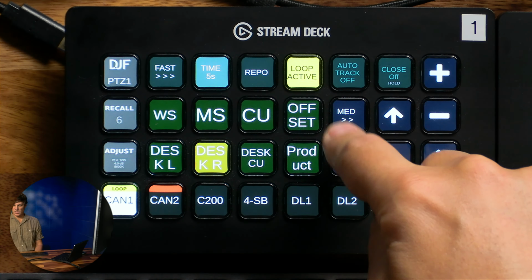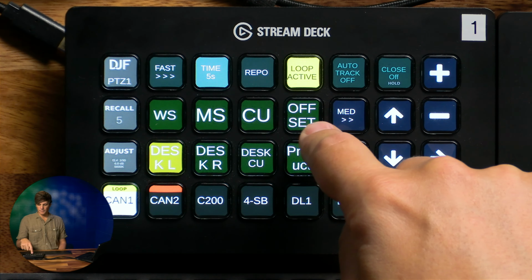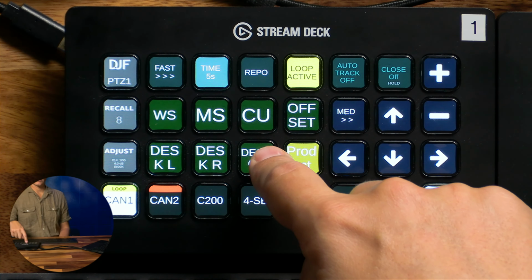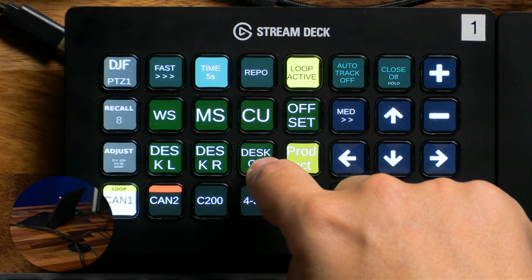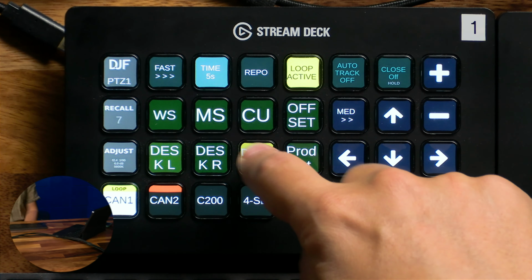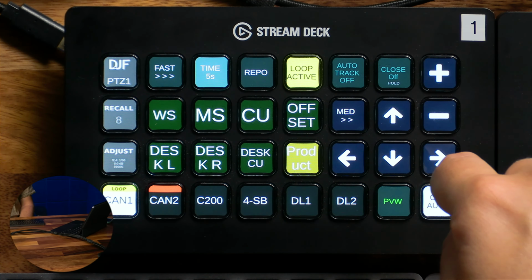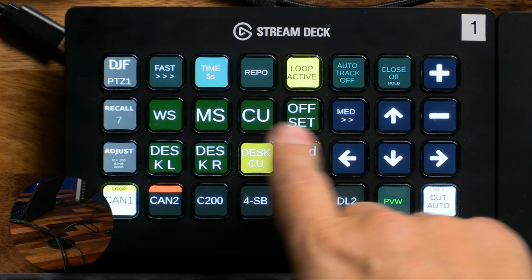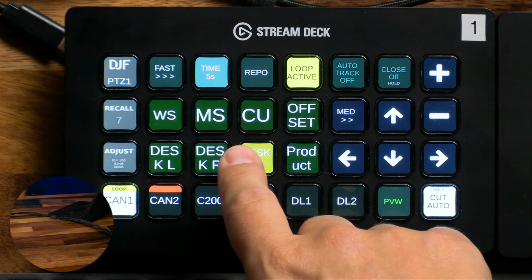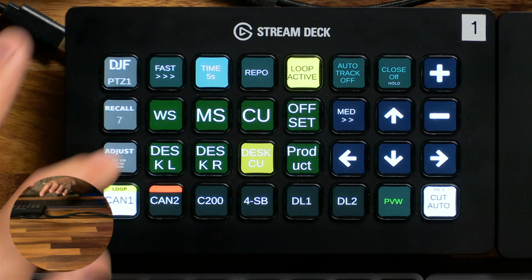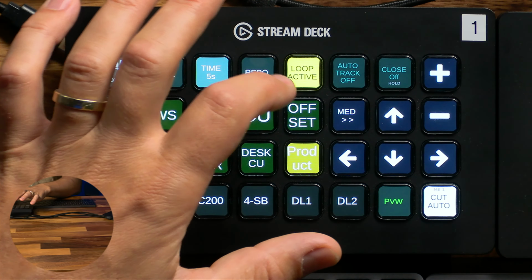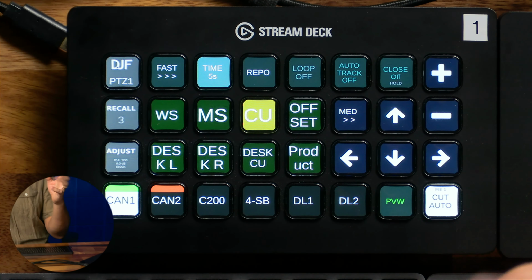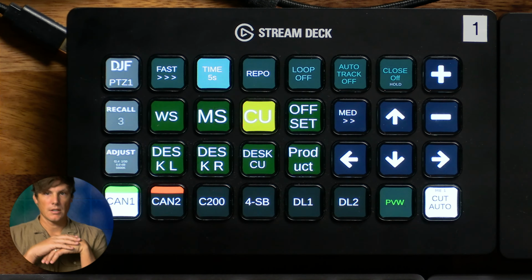So, and then what else did I have? I had an offset, I have a desk close-up, and then I have a product. Okay, so I could be showing you a product down here, and I got to go between these 2 points. So whatever the last point was pressed is what it will then revert between. So you can see, very easy to change it like that. And I'm going to turn loop active off, and we're going to close up to bring it back to here.